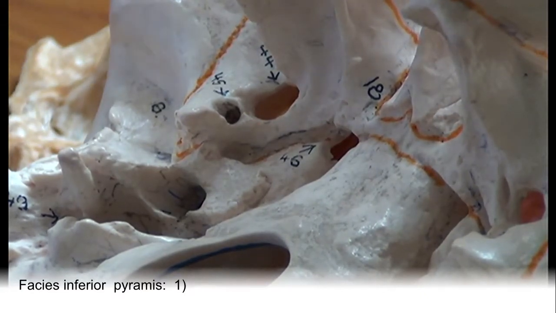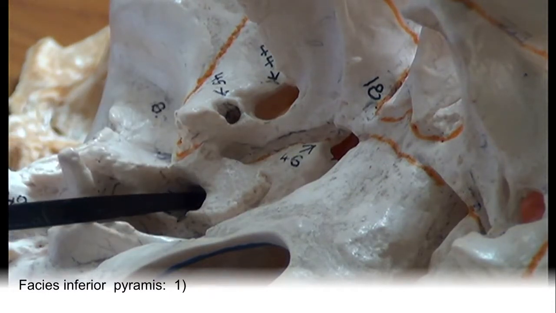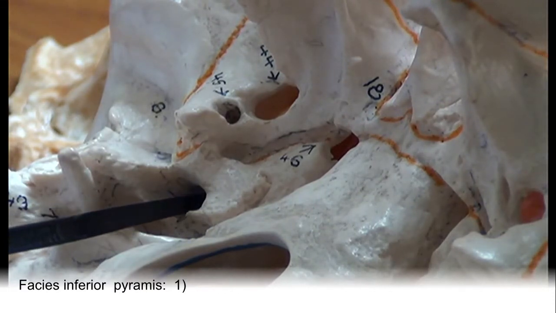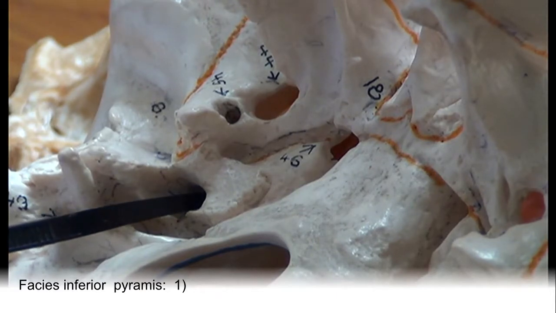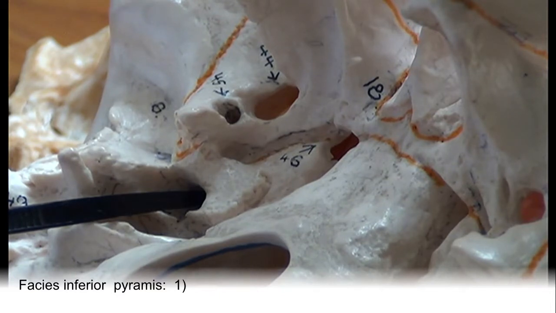First of all, we should like to demonstrate this foramen. Foramen caroticum externum, as the beginning, the origin of canalis caroticus. Through it, a special artery which supplies the brain enters the cerebral cavity.